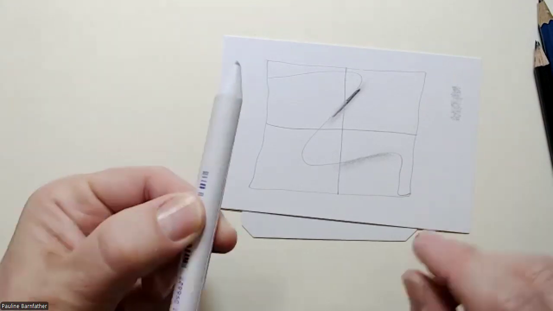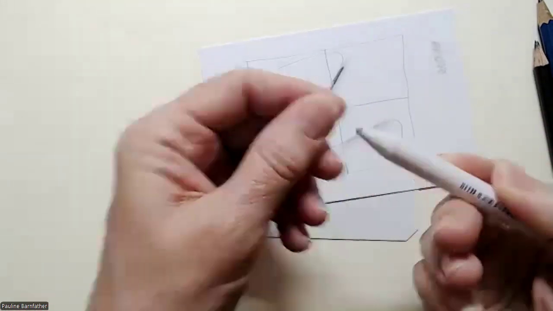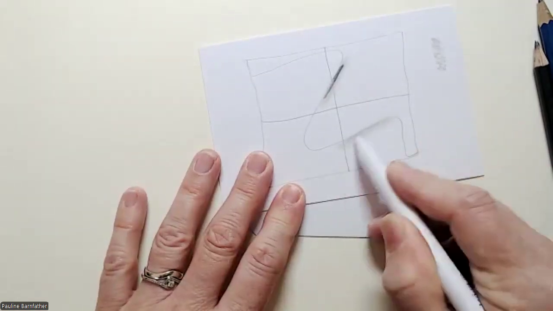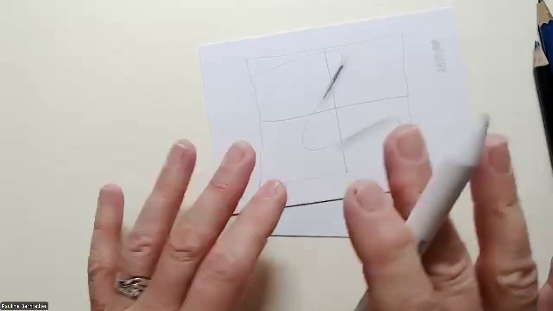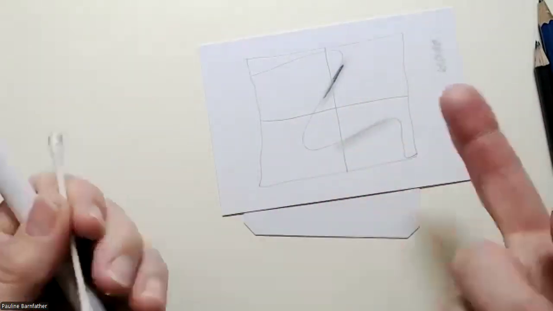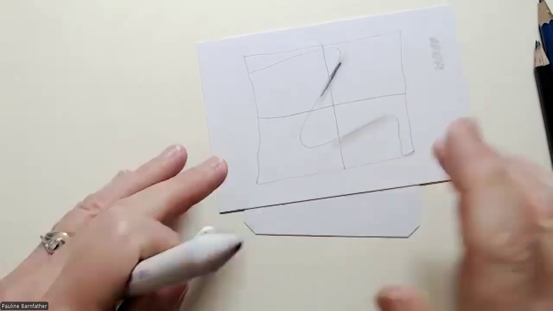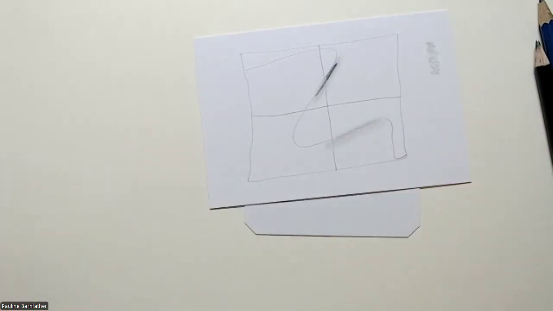And then with a tortillon, which is just a paper roll, that's what I'll be using. It allows you to blend out a little bit more than the cotton bud, but the cotton bud is absolutely fine. You can actually just use your finger as well. If you've got neither of these, you can just use your finger to softly blend out.